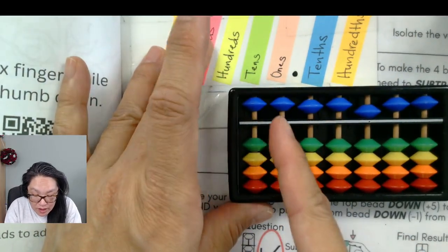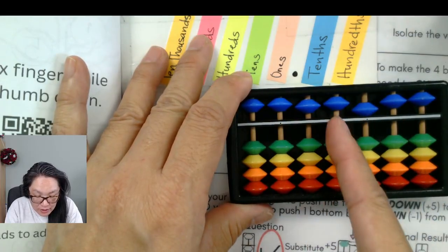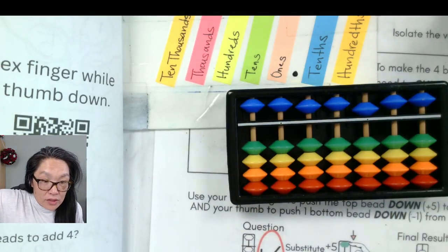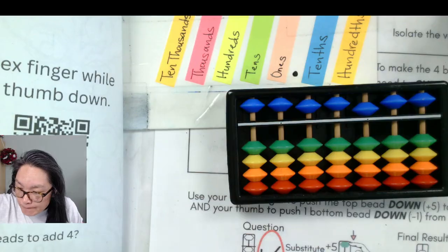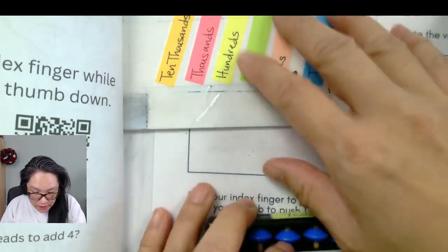So this will be my ones, my tens. And then here will be my tenths, hundredths, thousandths. That's a very good question. Thank you, Red Dragon. Does that make sense? I hope that made sense. Let me know if you have any more questions.